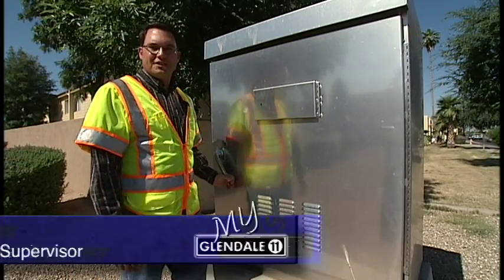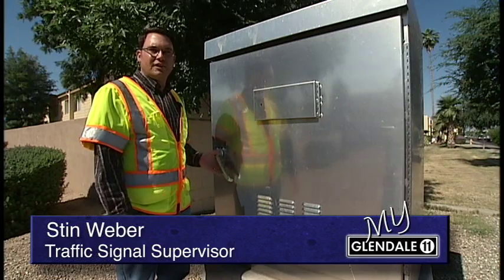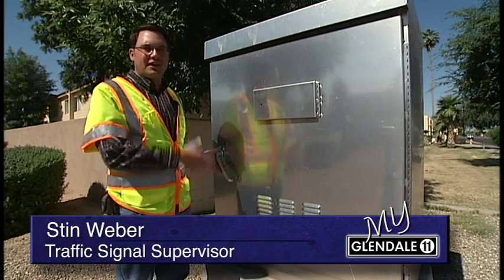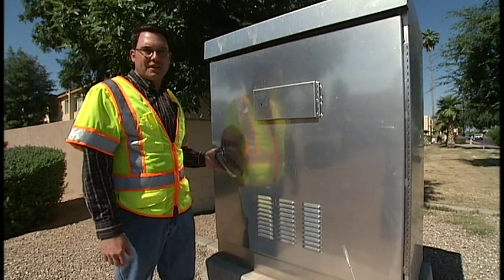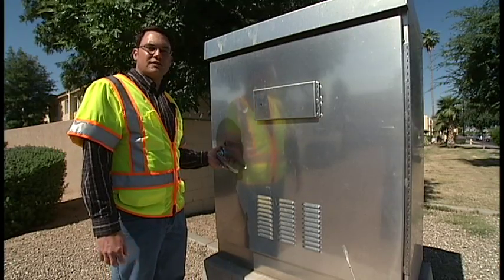Hi, I'm Stin Weber with the Traffic Signal Division of Glendale. I'm the Traffic Signal Supervisor, and today we're going to look at a standard traffic signal cabinet in use for a HAWK pedestrian beacon.